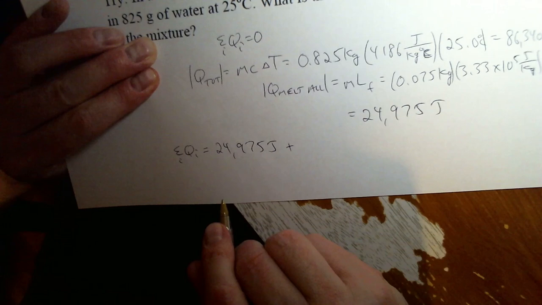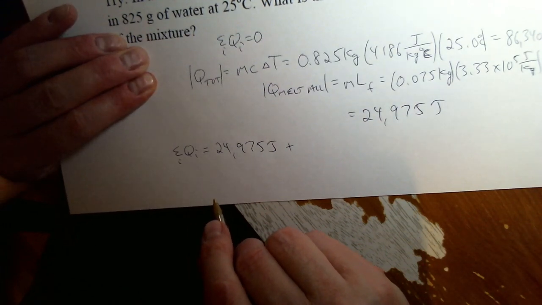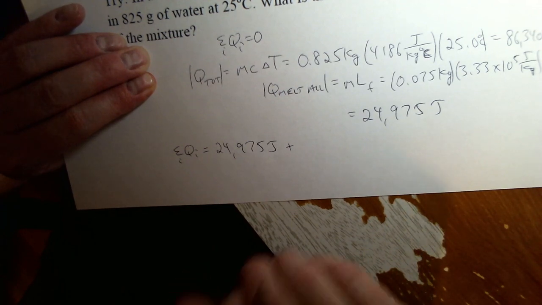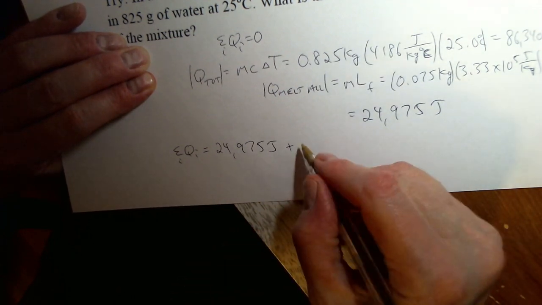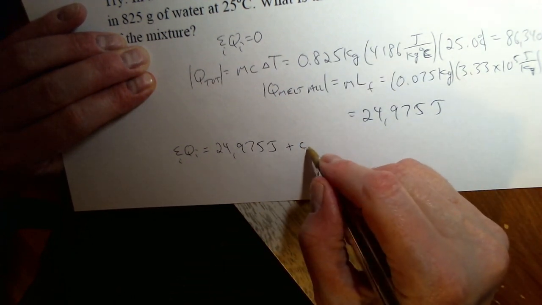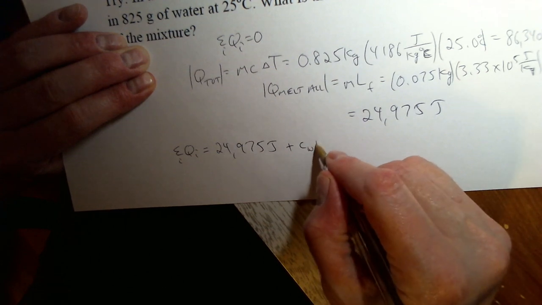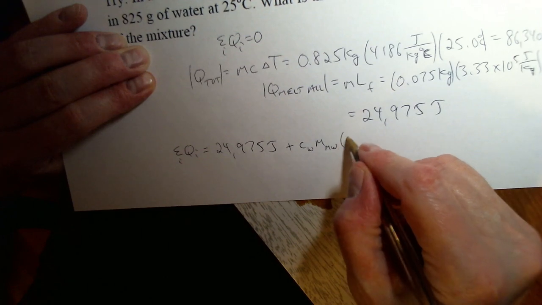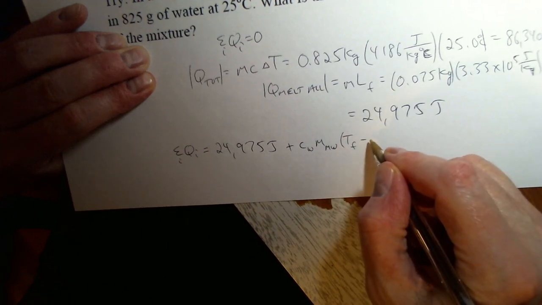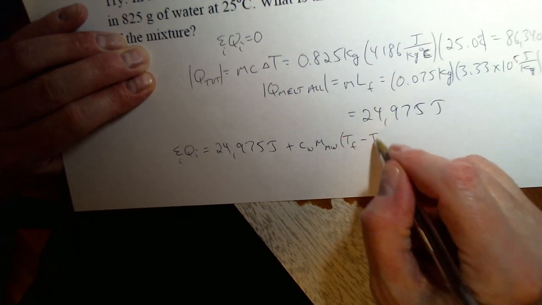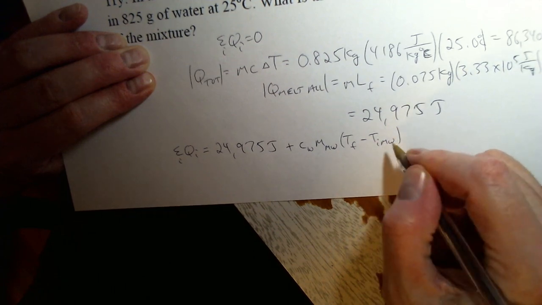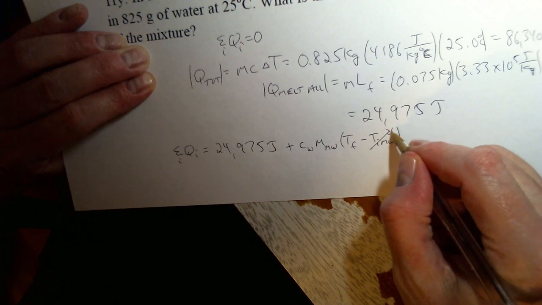Plus the heat that's added to the ice to warm the melted water now to whatever the final temperature is, which is going to be C of water, the mass of the melt water, times T final minus T initial of the melt water, which is just 0, because the melt water starts at 0 degrees centigrade.